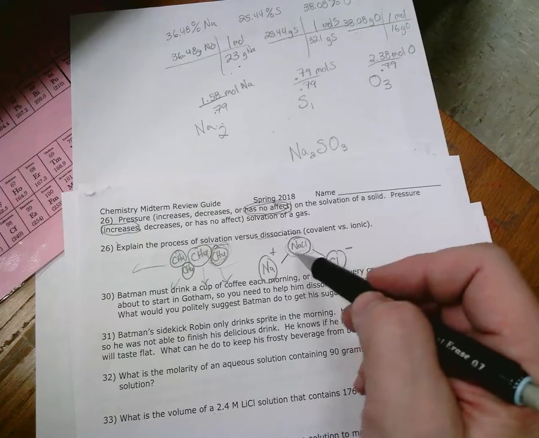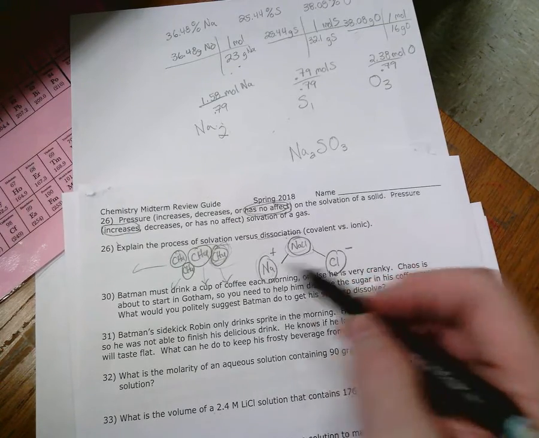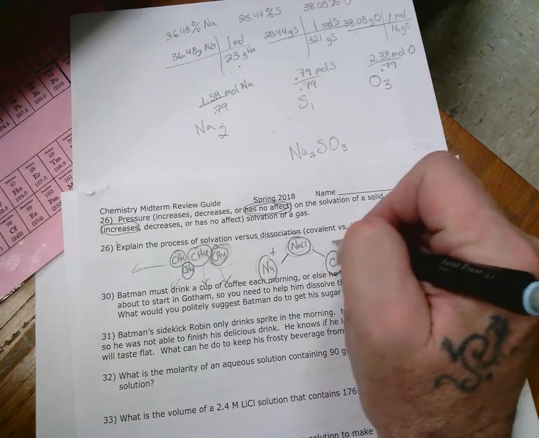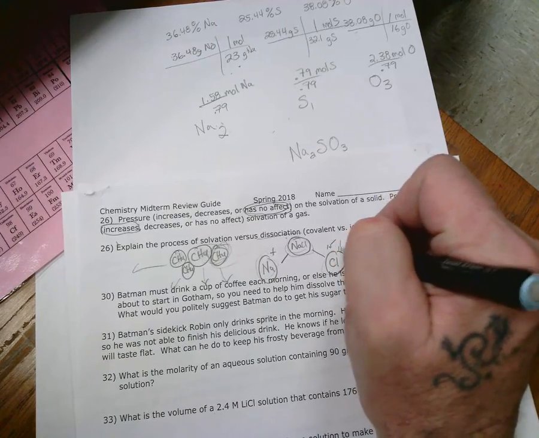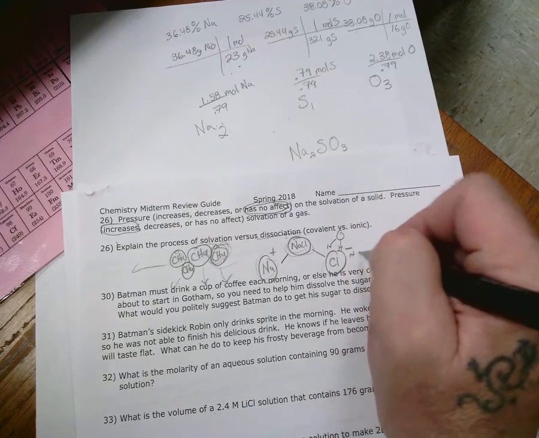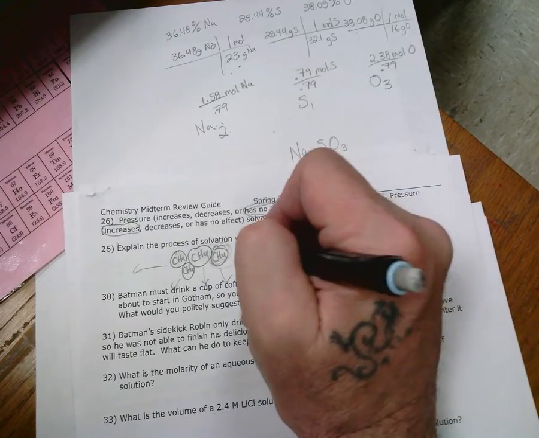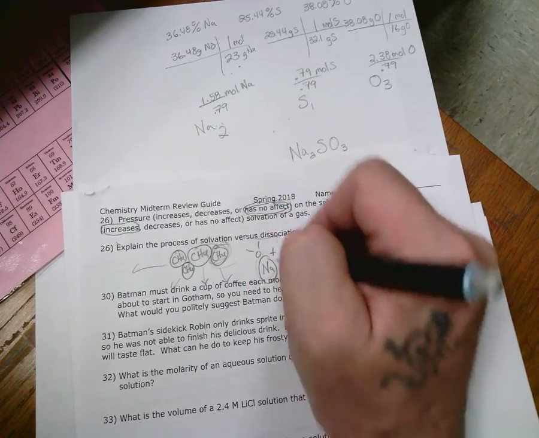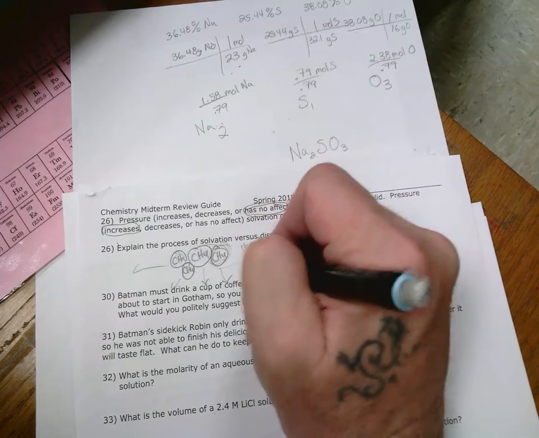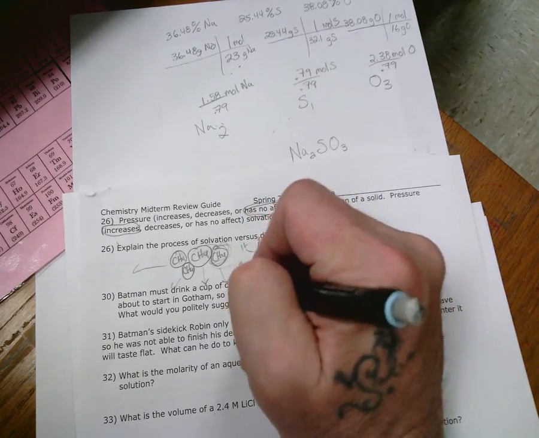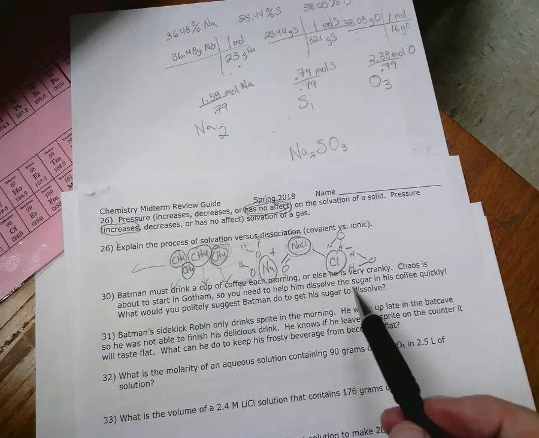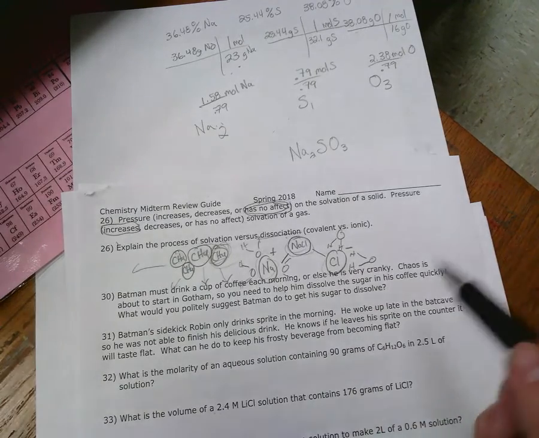This actually falls apart into its component atoms, and they are surrounded. This thing would be surrounded by the hydrogens of water because the hydrogens are positive. This thing would be surrounded by the oxygens because the oxygens are partially negative. And that's what happens in solution. And it makes for a conductive solution.